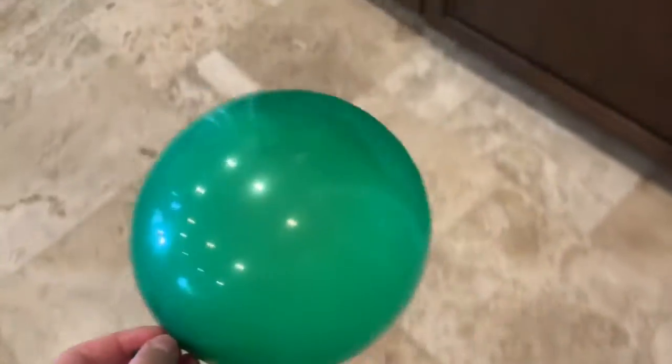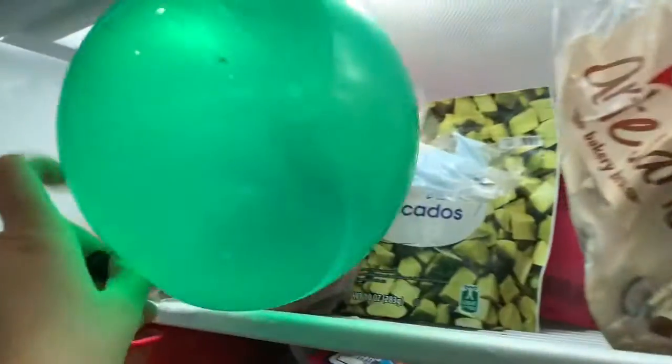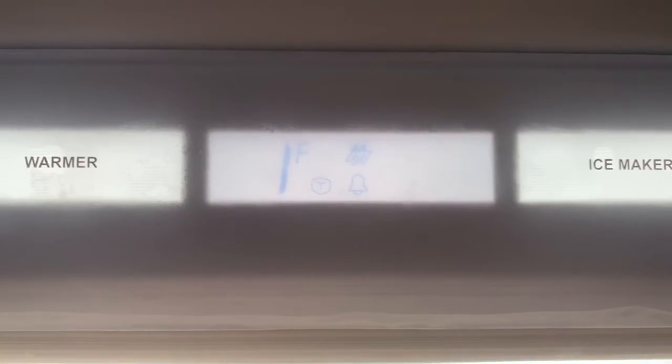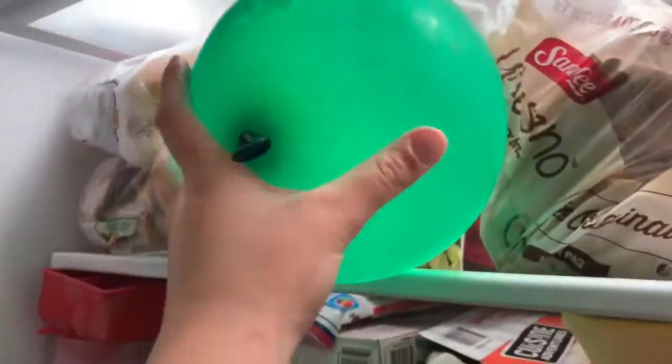Take your balloon, put it in the freezer for an hour to an hour and a half. This will make the gas particles shrink. My freezer was 1 degree Fahrenheit or negative 17.2 degrees Celsius. This is me taking it out an hour and a half later.